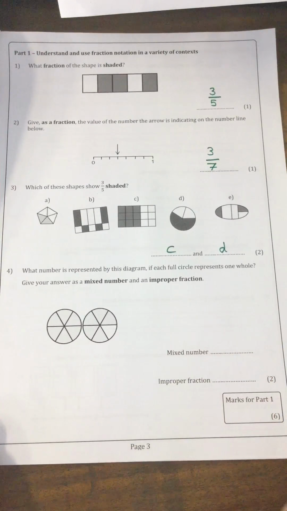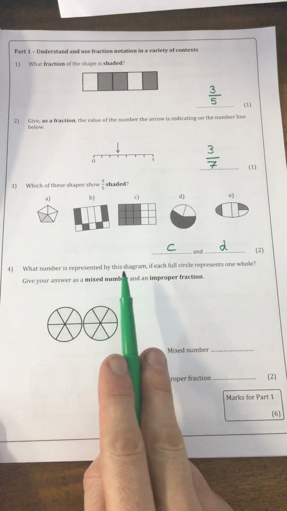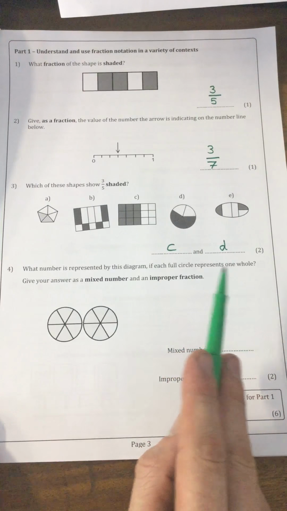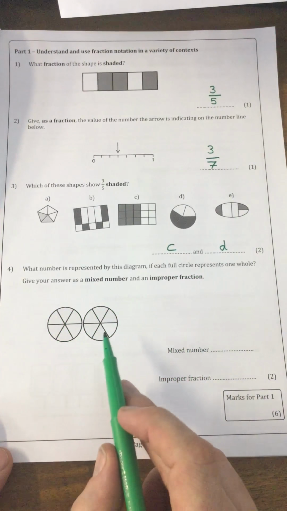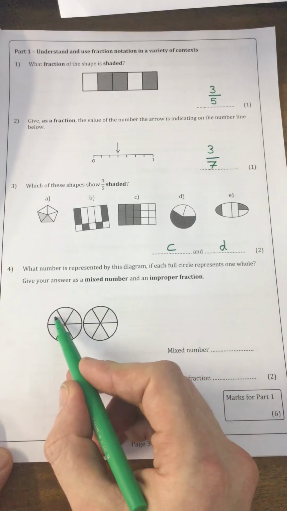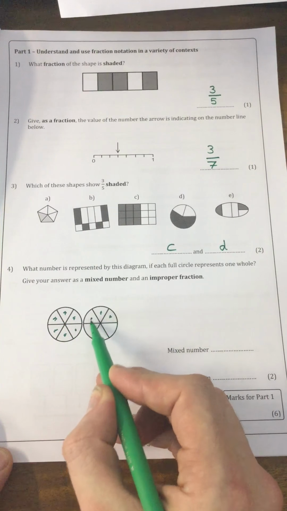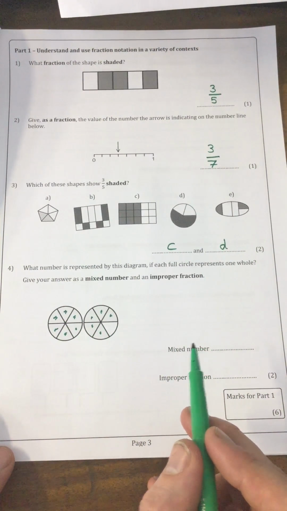And on to question 4. Question 4 is 2 marks. What number is represented by this diagram if each full circle represents one whole? Give your answer as a mixed number and an improper fraction. And the screen can't pick this up very well, but they are shaded and they are just not that last one. So a mixed number is a mixture of whole numbers and fractions.